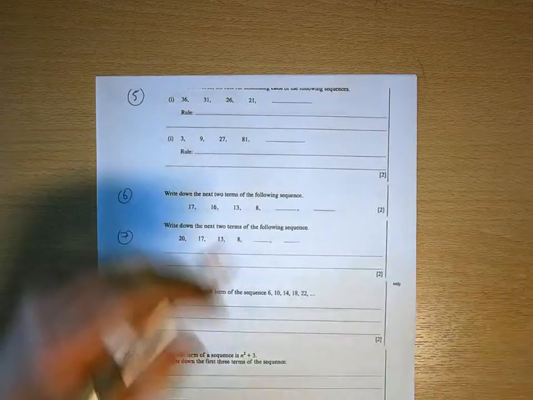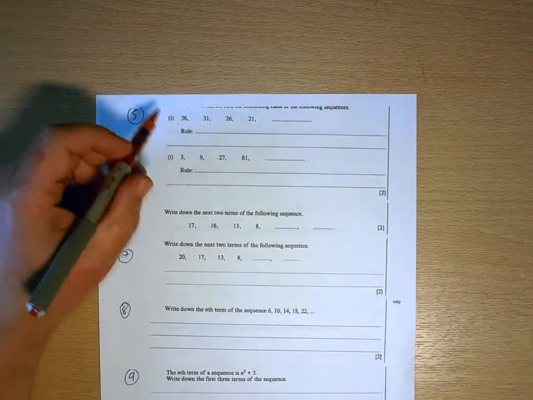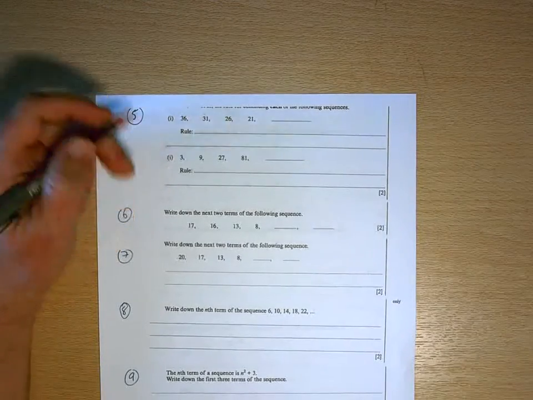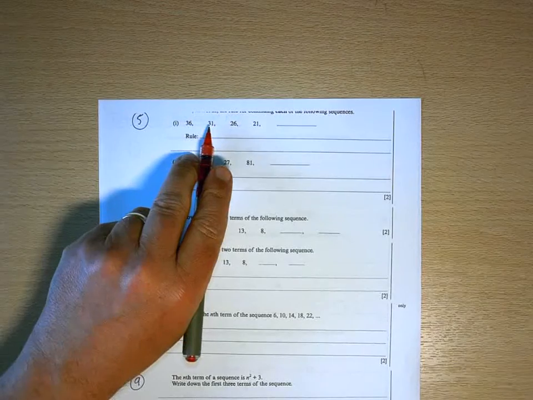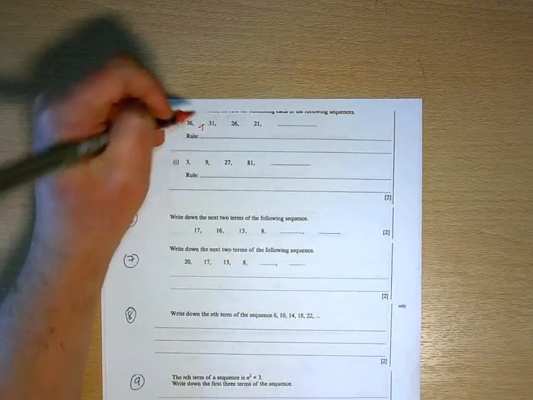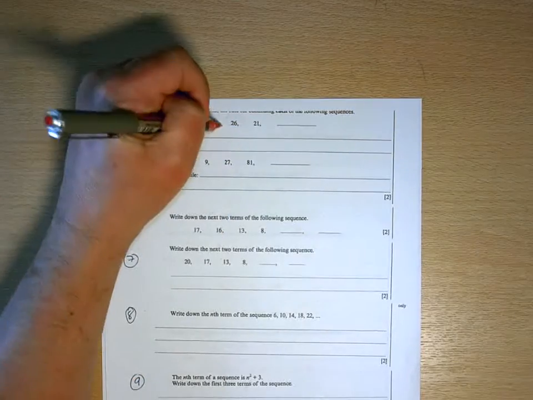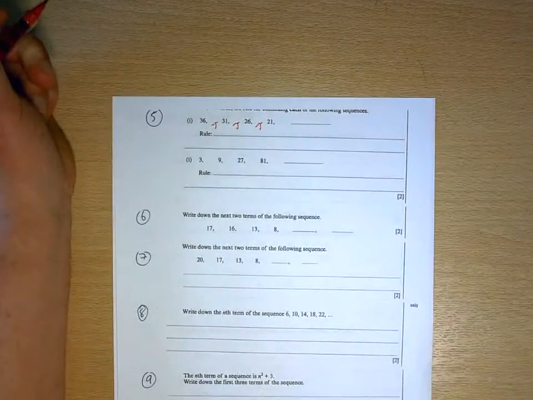Okay, the top of this question has been chopped off, but again, this is a describing in words question. So this one is decreasing, so the first thing I try is subtracting. What do I subtract there? I take 5 off. If I take 5 off there, I get 26. If I take 5 off 26, I get 21.